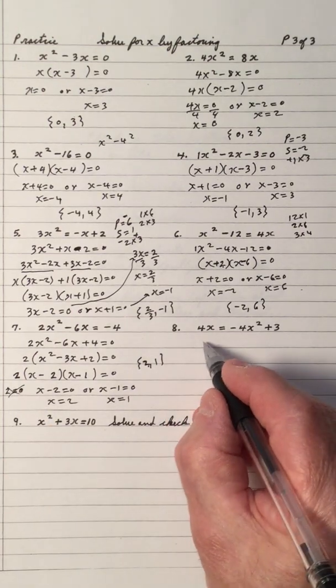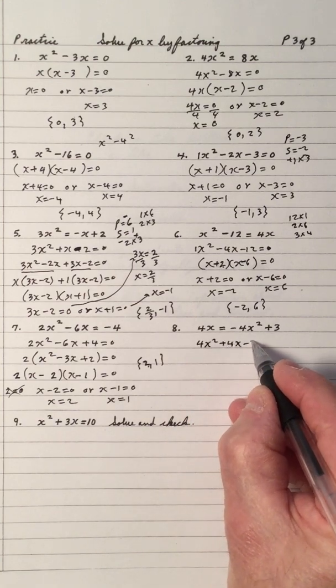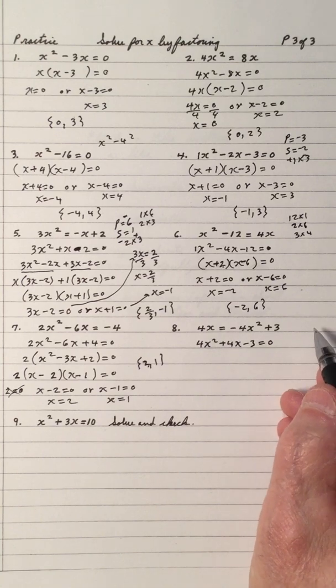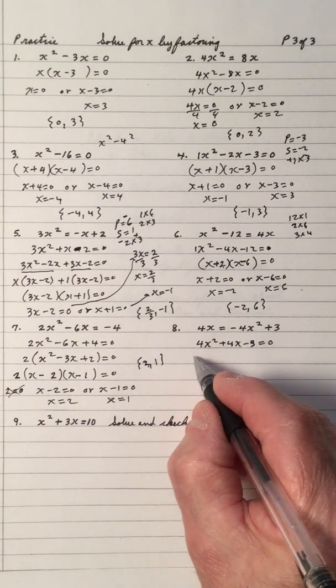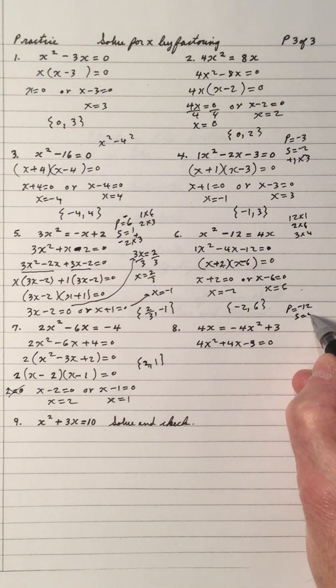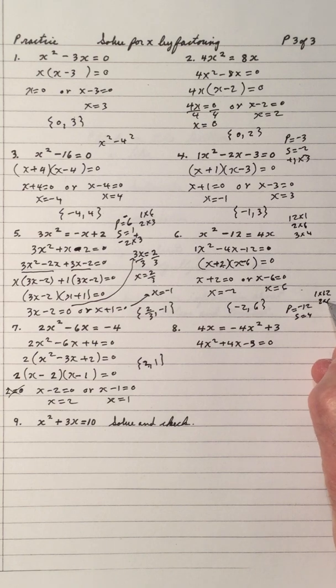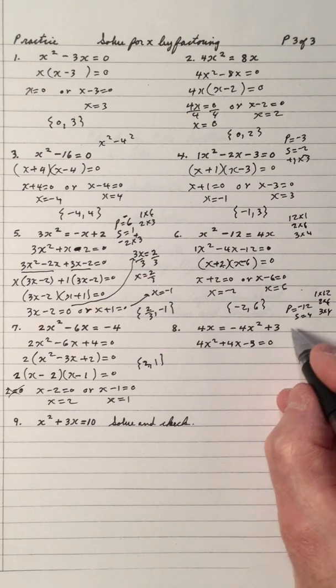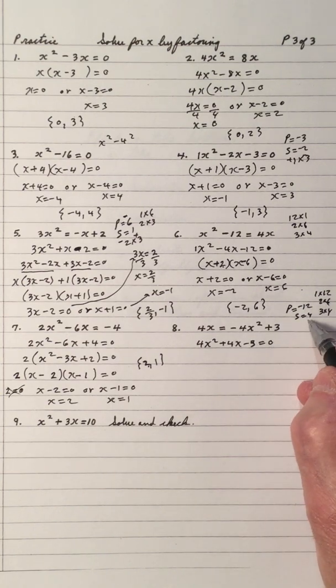And number 8, we have to make it descending order, so the x squared goes first, then the x, and then the constant. So we have to factor. Product is negative 12. Sum is 4. So the factors of 12 are 1 and 12, 2 and 6, 3 times 4. And what factors multiply to give you negative 12 and add to give you 4? It must be 2 and 6. And 2 is negative, the 6 is positive.